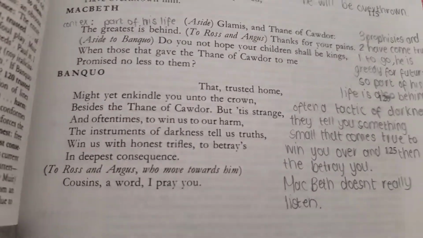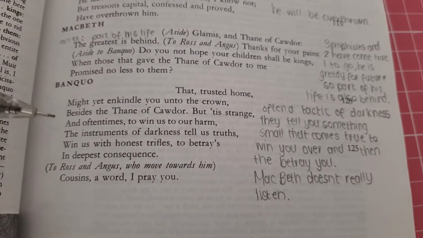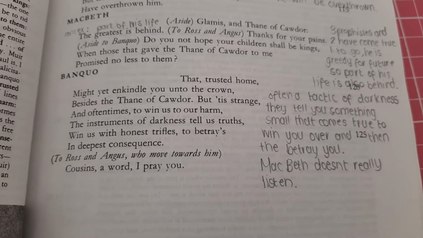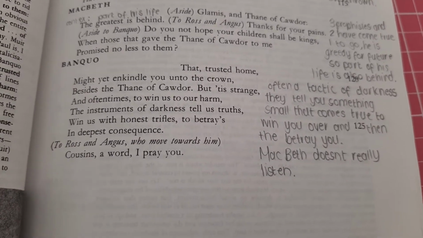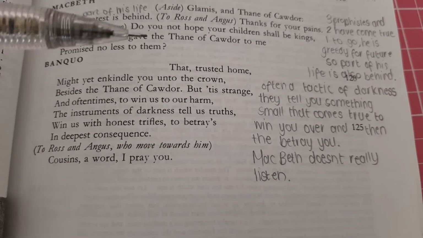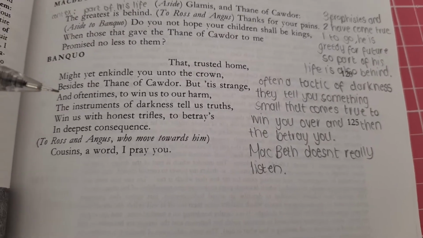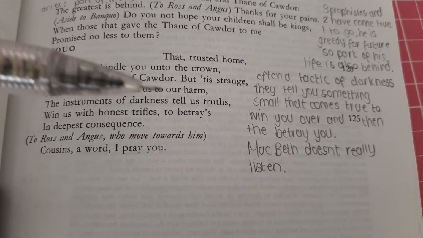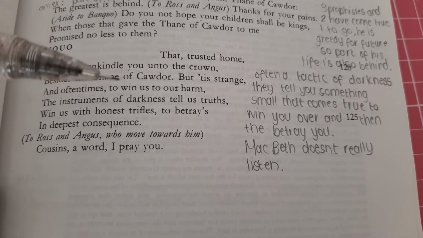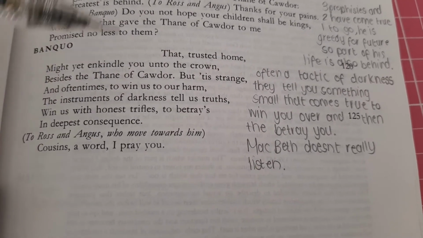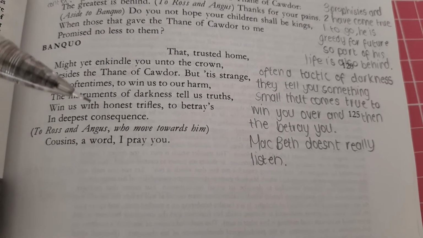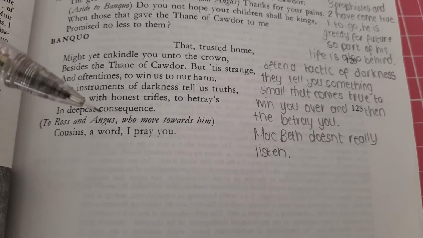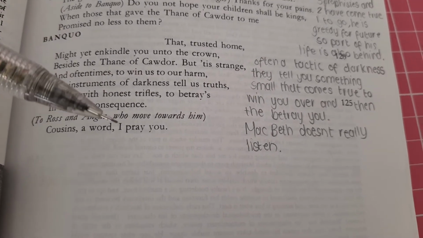So he's saying to Banquo, do you not want your children to be kings, knowing that I'm now the Thane of Cawdor, that these prophecies are true? So Banquo says, that trusted home might yet enkindle you unto the crown, besides the Thane of Cawdor. But 'tis strange, and oftentimes to win us to our harm, the instruments of darkness tell us truths, win us with honest trifles, to betray us in deepest consequence. To Ross and Angus, who move towards him: Cousins, a word, I pray you.